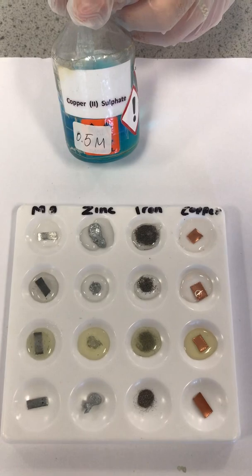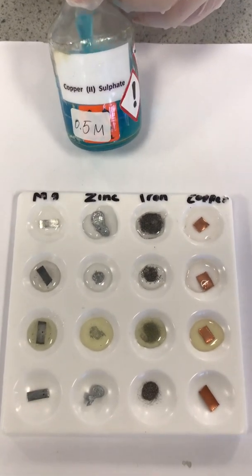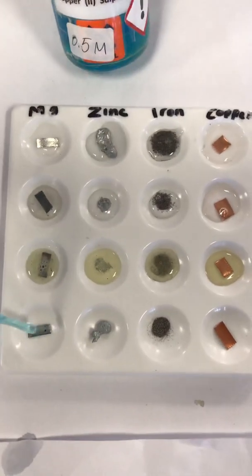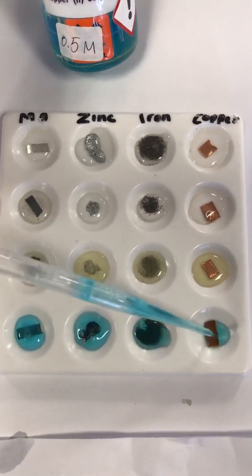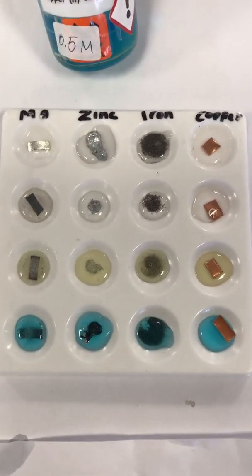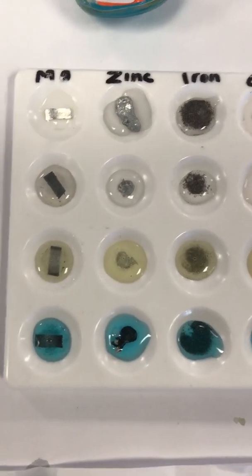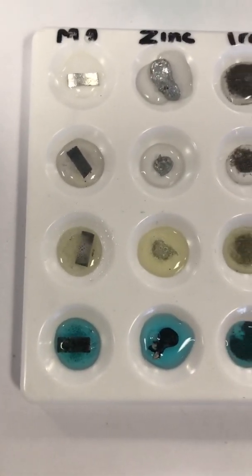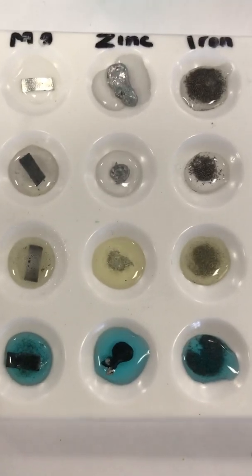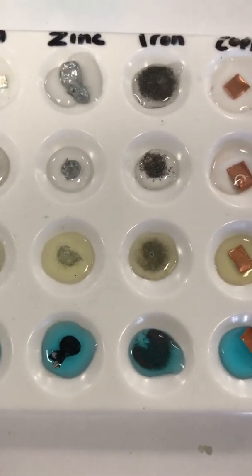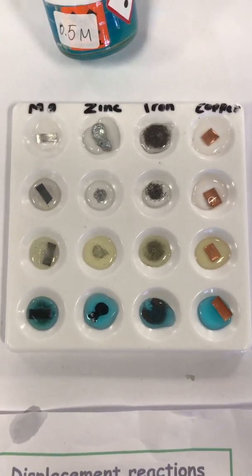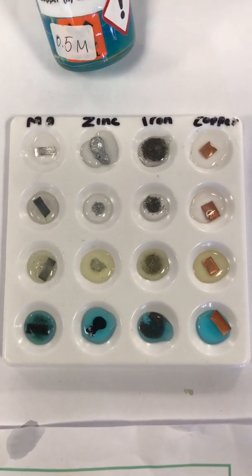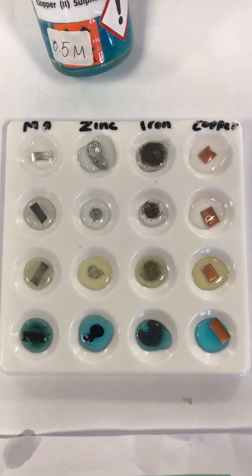At last, we will use copper sulfate solution and react it with all 4 metals. We can see that there is a reaction with 3 metals, which are magnesium, zinc, and iron. So we can say copper is being displaced from its sulfate solution, and hence copper is the least reactive metal in this displacement reaction.